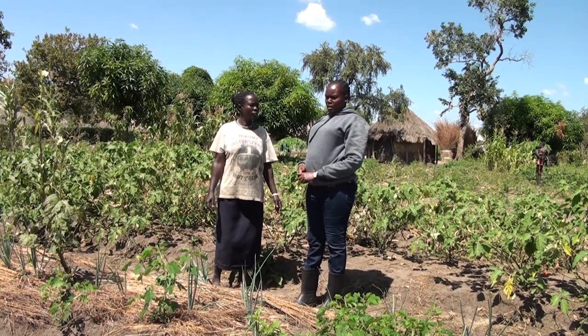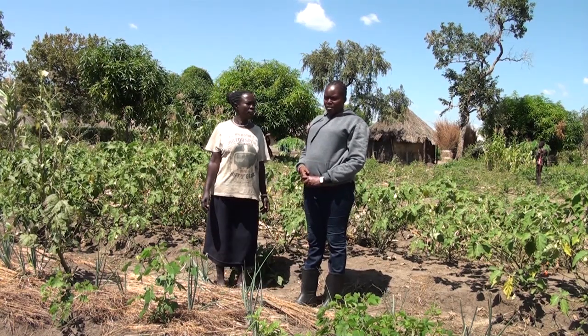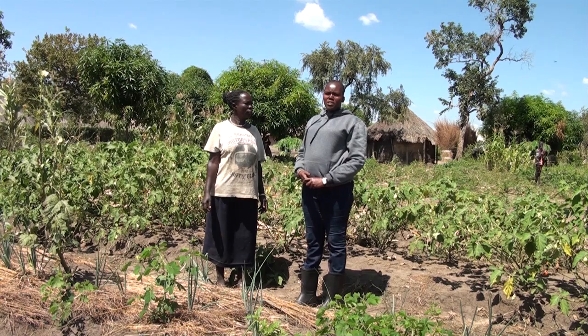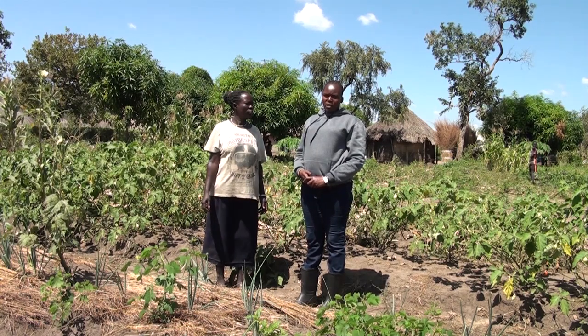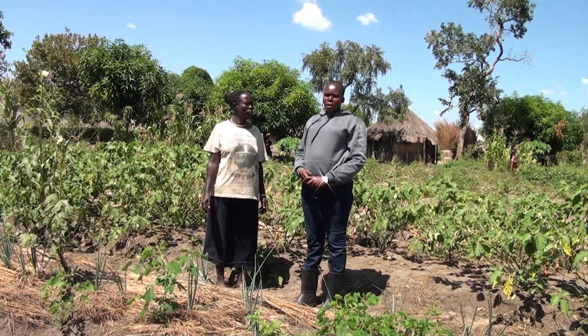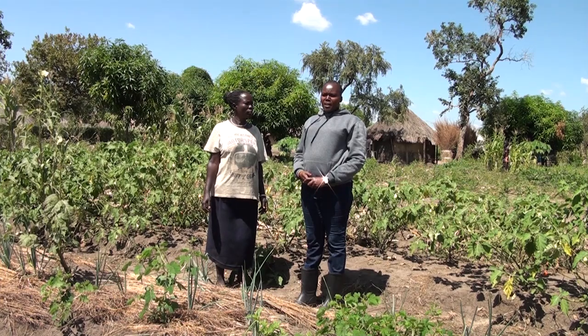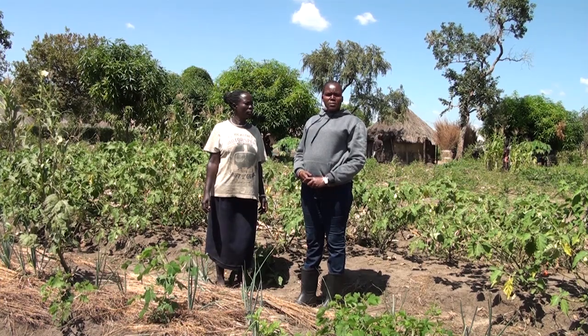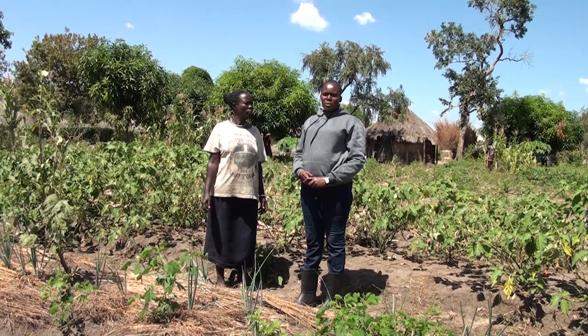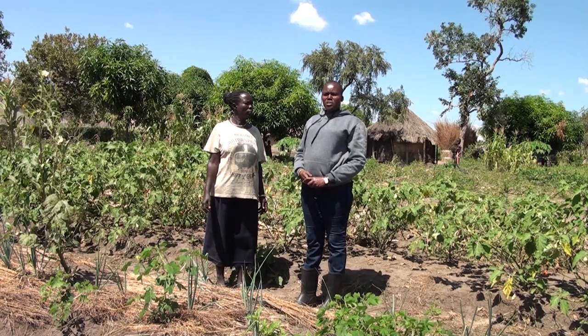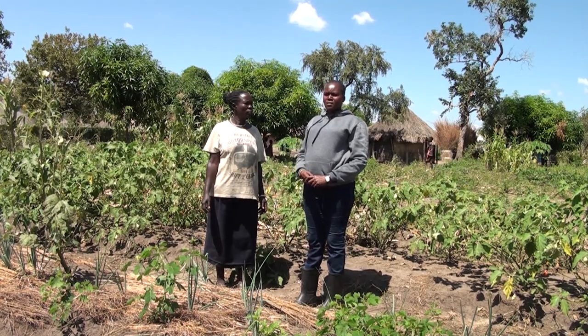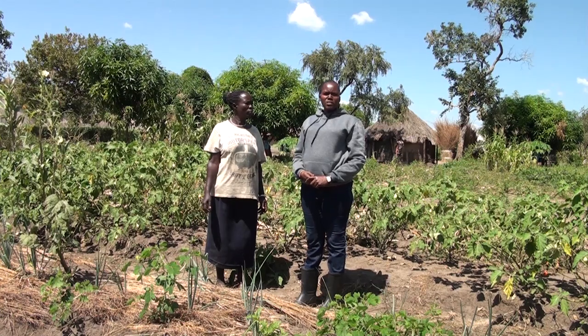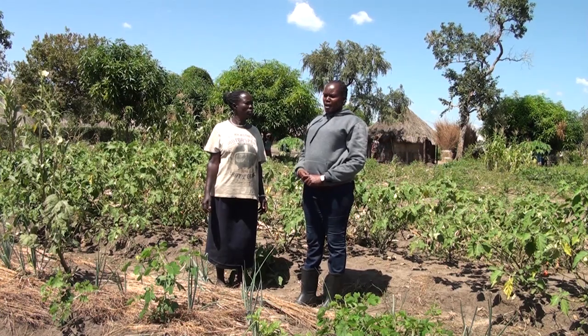So, integrated pest management is a combination of approaches to manage pests to ensure that the pest population is reduced to a manageable level that cannot cause a bigger economic injury level at the farmer's household.